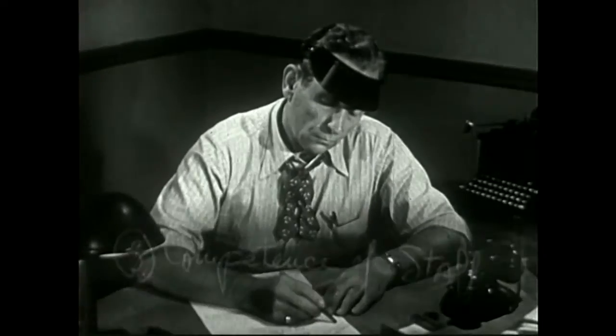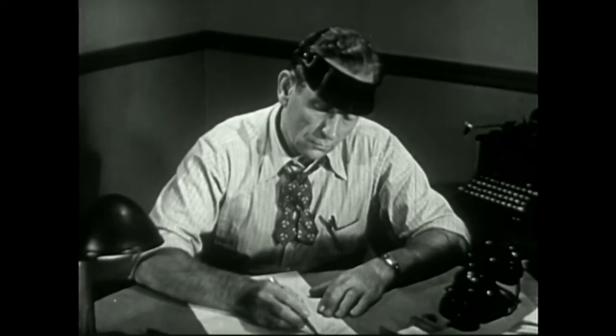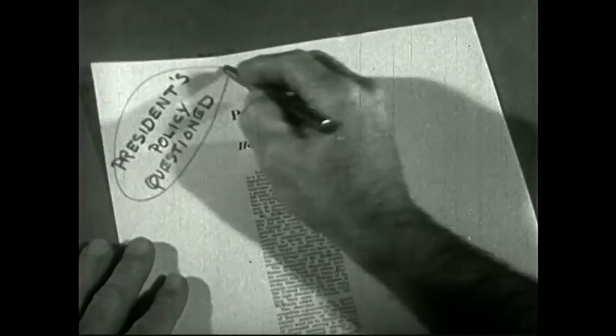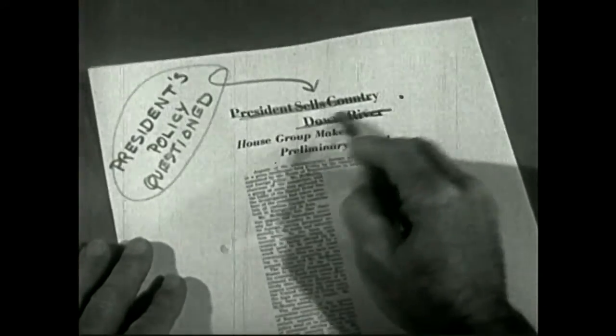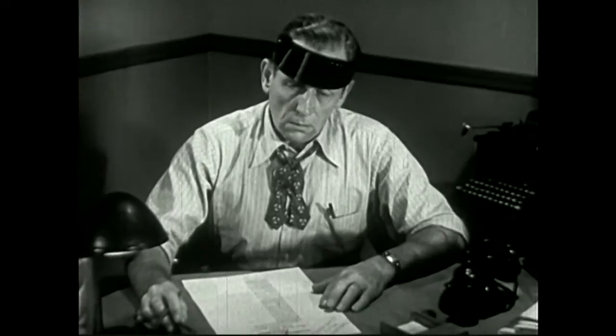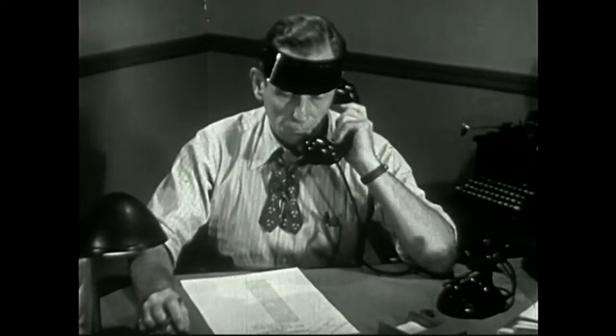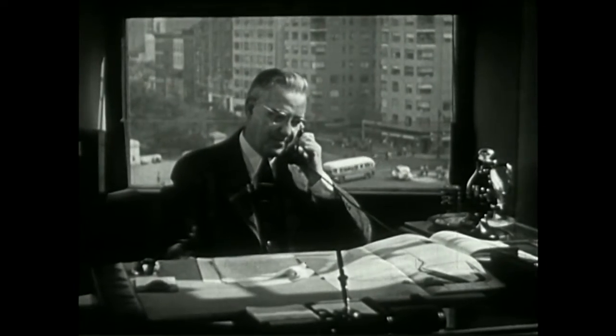Newspapers in a real democracy meet a third test: competence of staff. This test requires newspapermen to value accuracy and impartiality and to interpret the news skillfully for the public. The competence test also requires newspapermen to use the services of experts.